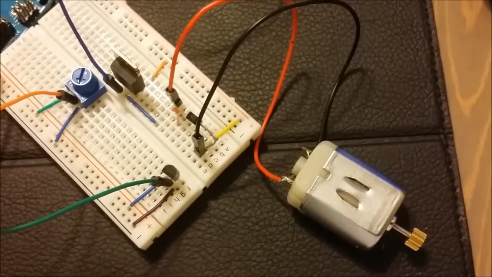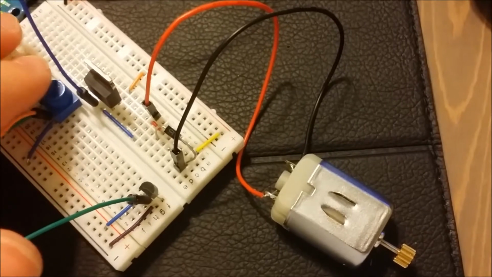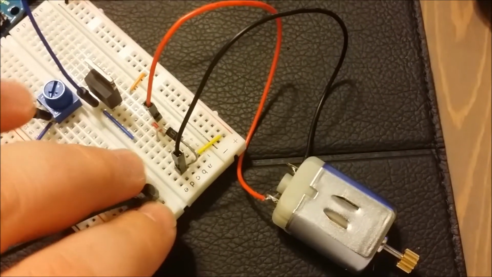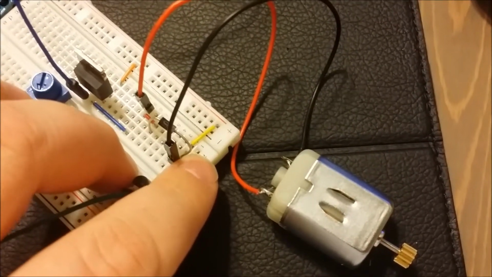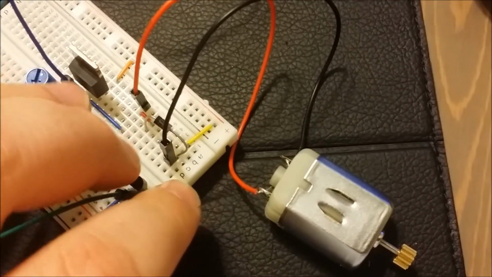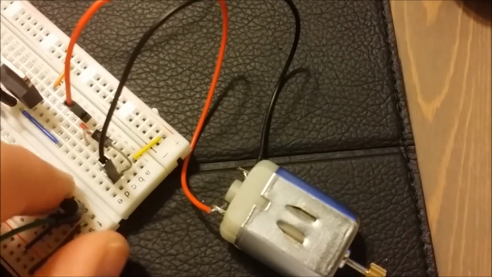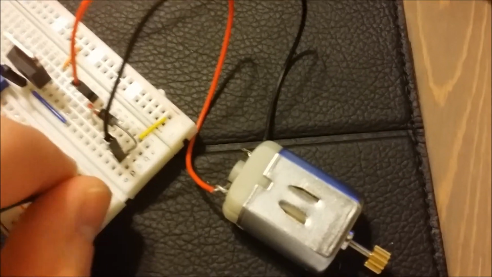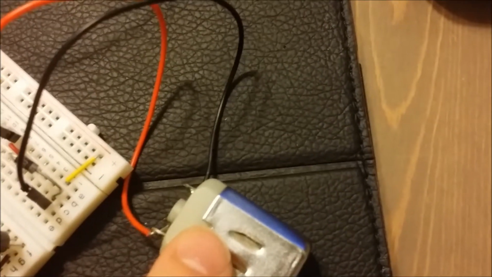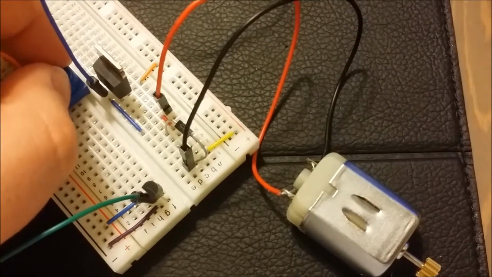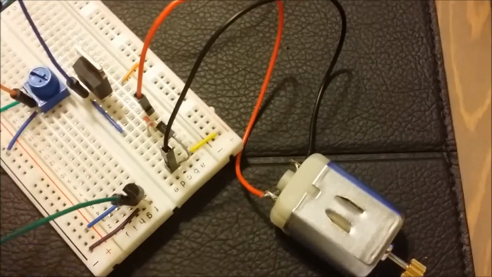Alright, so here we have a potentiometer, the temperature sensor, a diode, and a MOSFET. And when the temperature sensor is reading above 70 degrees, the DC motor will turn on and the potentiometer adjusts the speed of the motor.